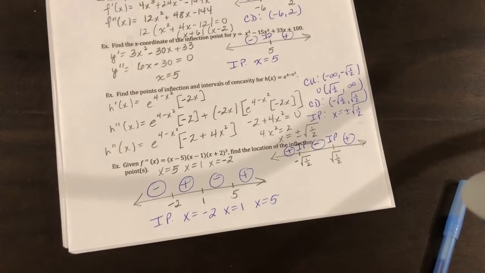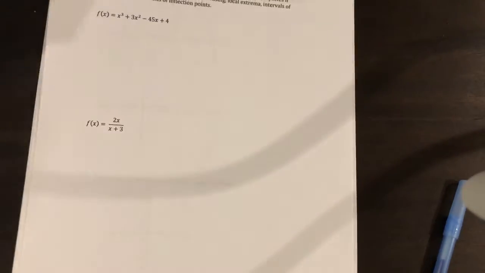Now, you cannot assume that those are inflection points unless it changes sign. It's very, very important that you do that. Okay, I'm just confirming my work. Just give me a sec. Make sure I didn't mess anything up. Okay, yep, that's right. Okay, next page.